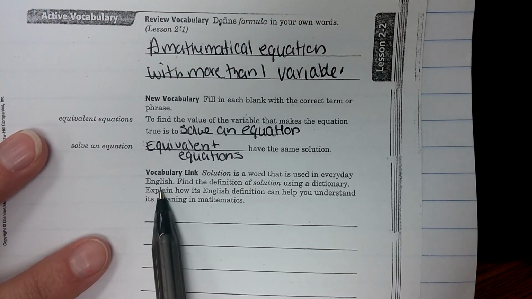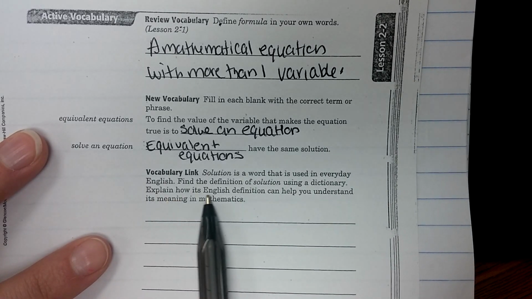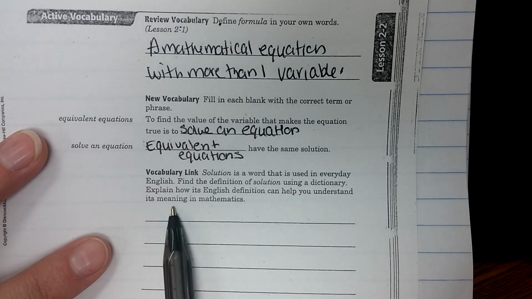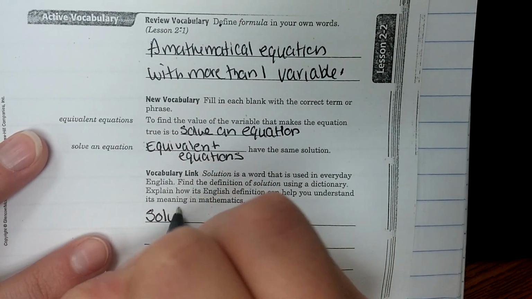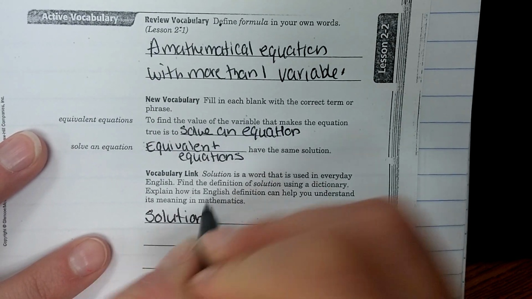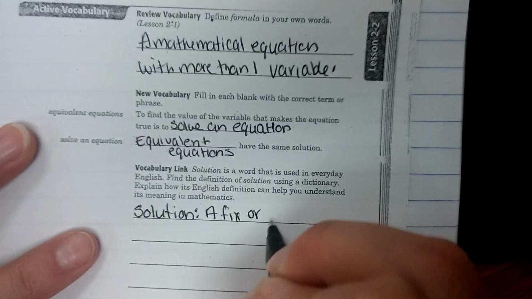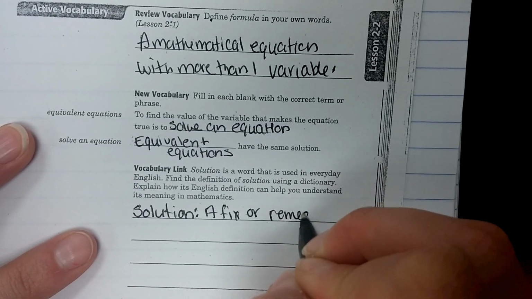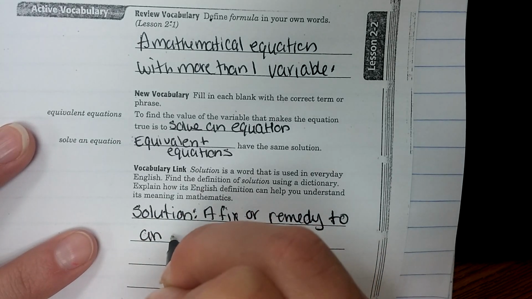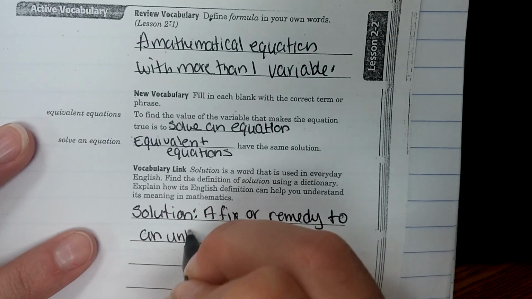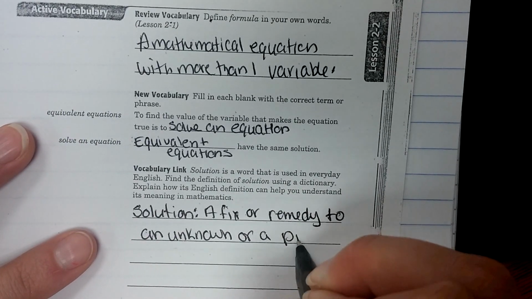Vocabulary link. Solution is a word used in everyday English. Find the definition of solution using a dictionary. Explain how its English definition can help you understand its meaning in mathematics. So in English, the word solution is a fix or remedy to an unknown or a problem.